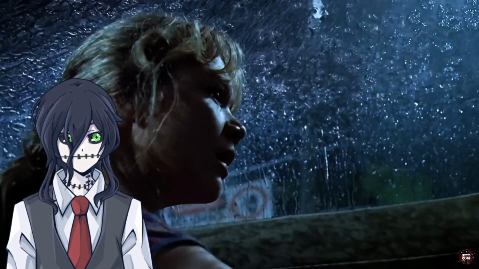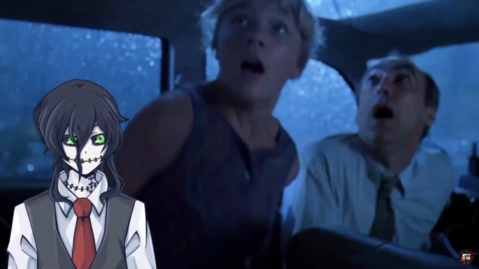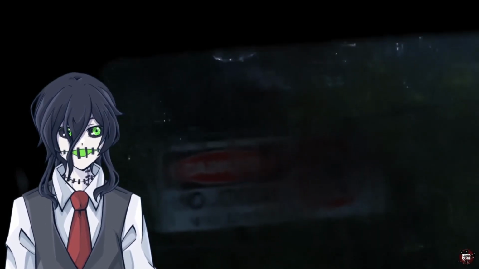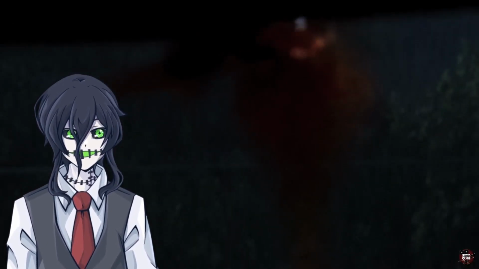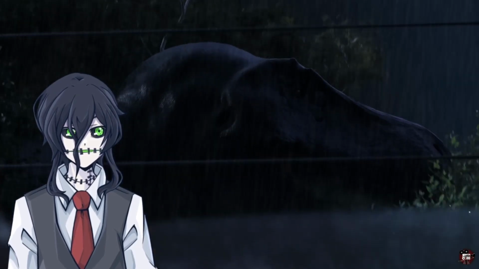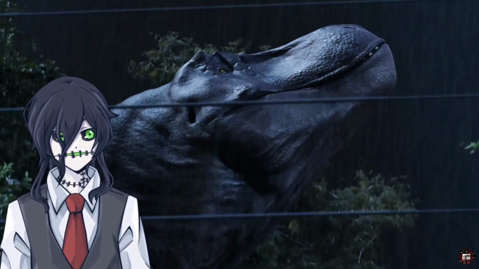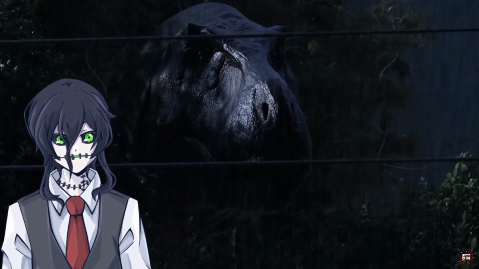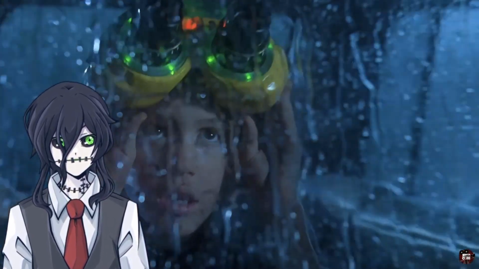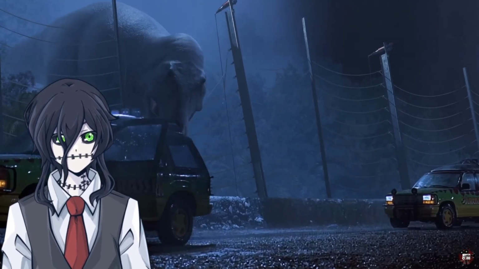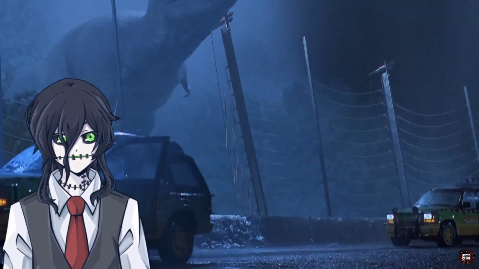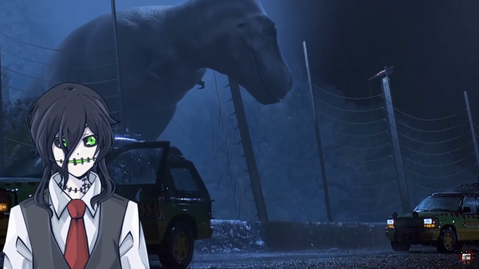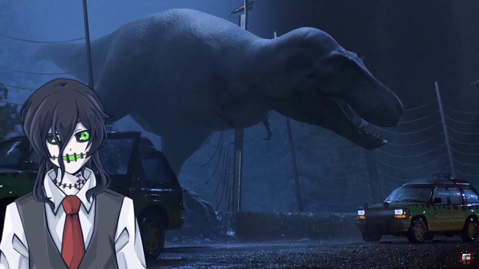Where's the goat? Boom. Probably one of the most iconic scenes in the entire franchise. Yo, that looks good. Oh, there it goes.